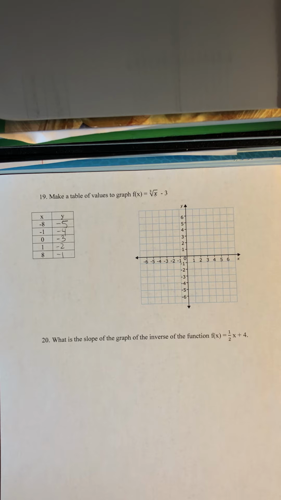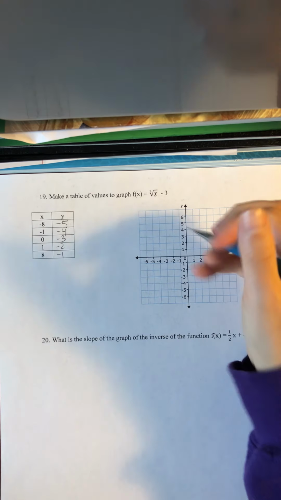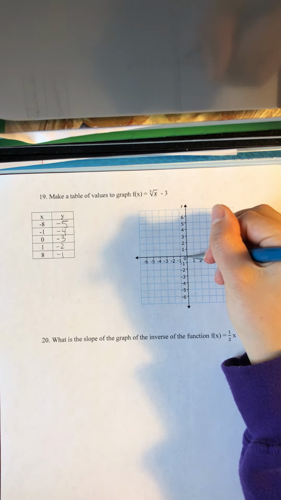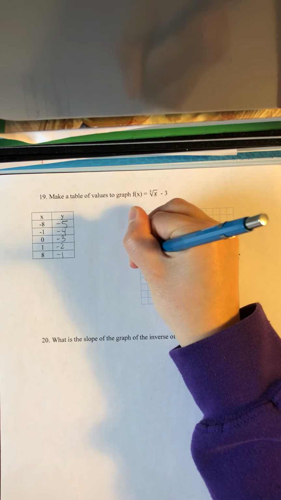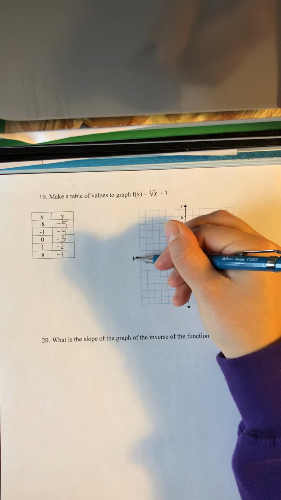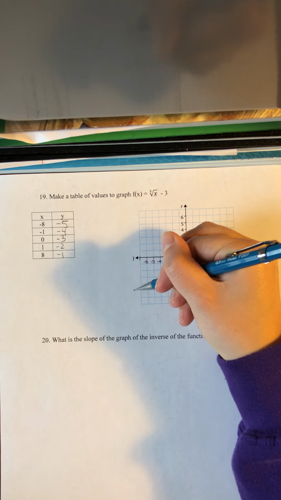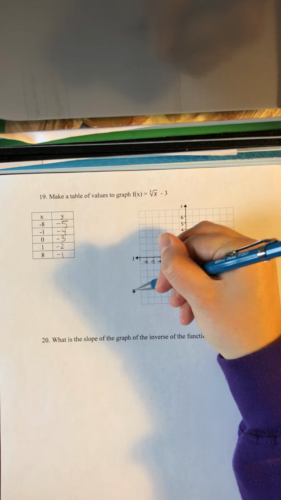So now we're going to plot all of these values. We have negative 8, negative 5, which is all the way over here, kind of goes off our graph. So this is negative 7, this is negative 8, right about there. So negative 8, negative 5 is down here.